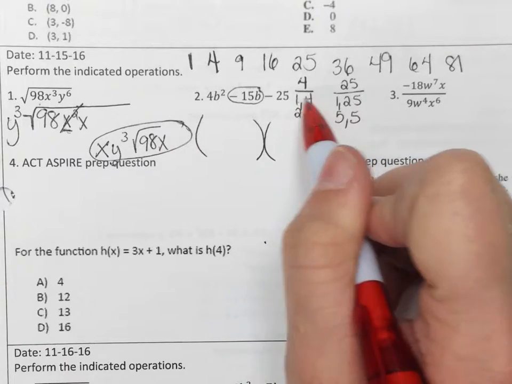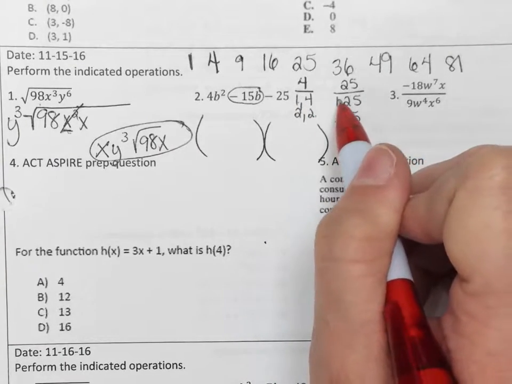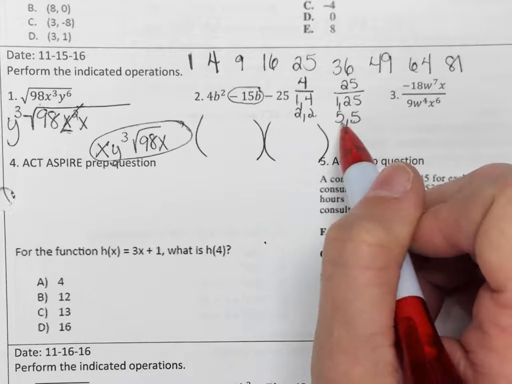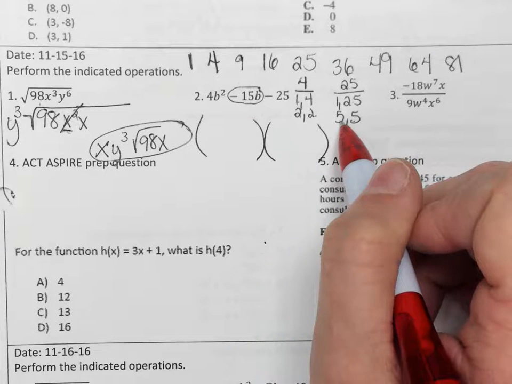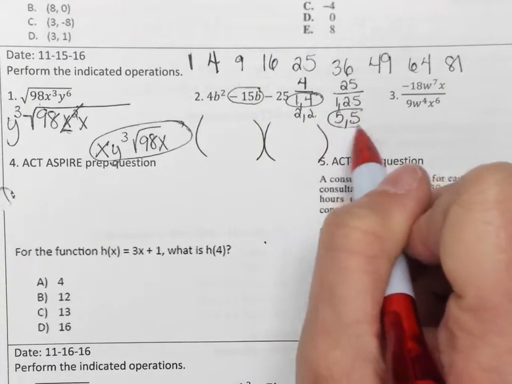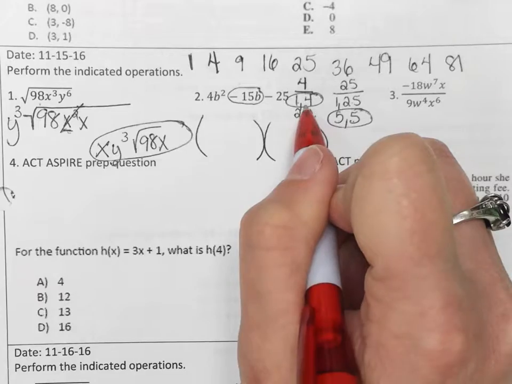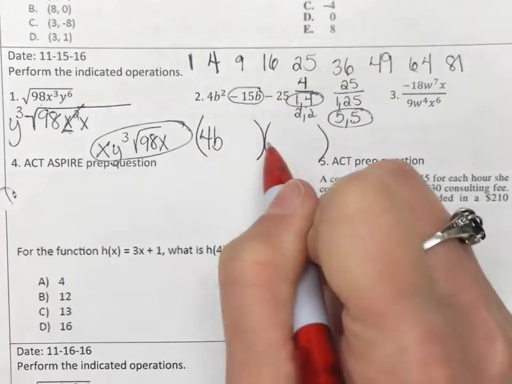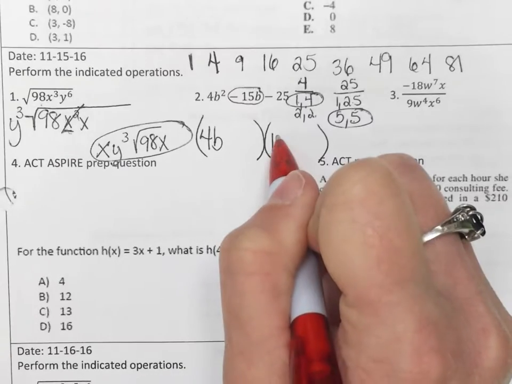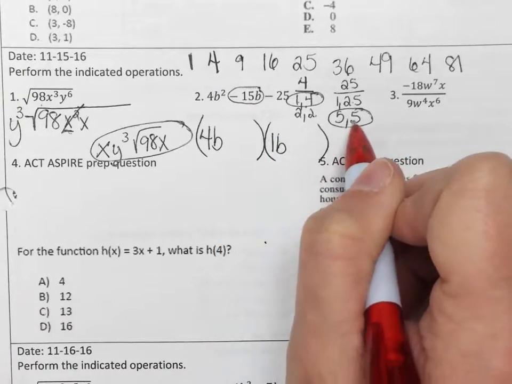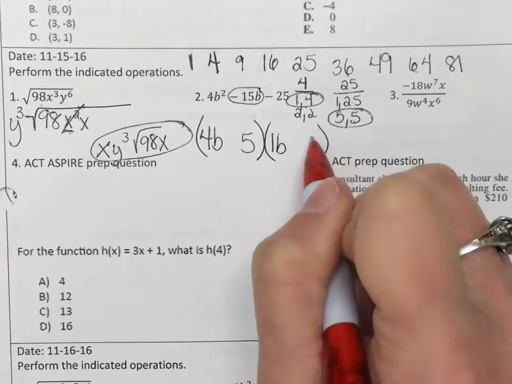I can either use 1 and 4 and 2 and 2, and 1 and 25 and 5 and 5. I'm trying to get to 15. Which one can get me there? 1 and 4 and 5 and 5. I think you are right. All right, so 1 and 4 is going to give me the 4b squared. So I'm going to do 4b and 1b. And this one's easy because we're just 5 and 5.